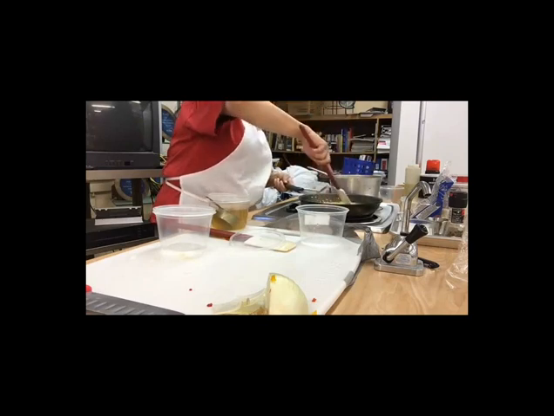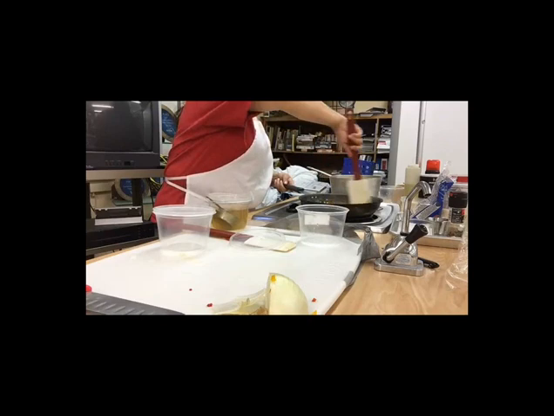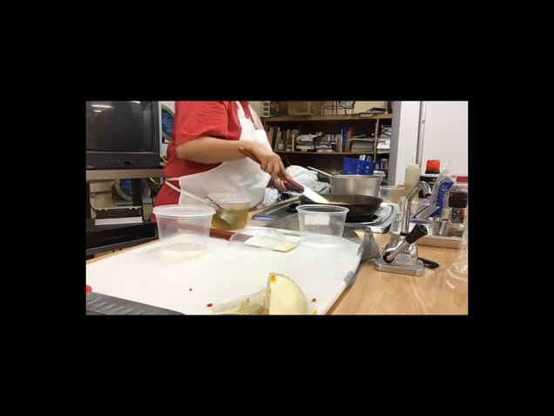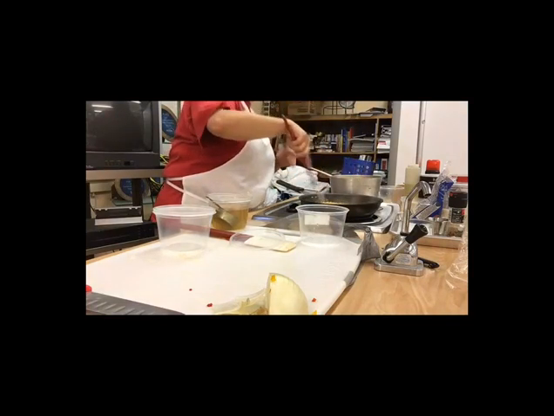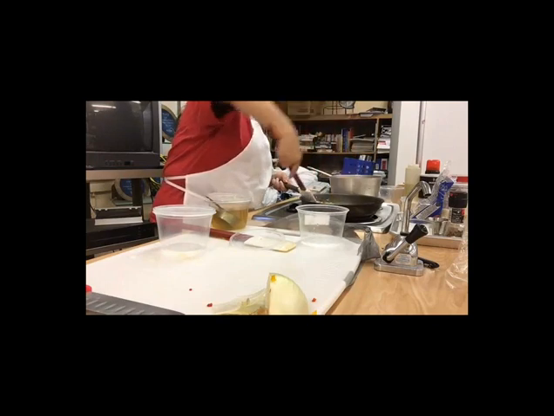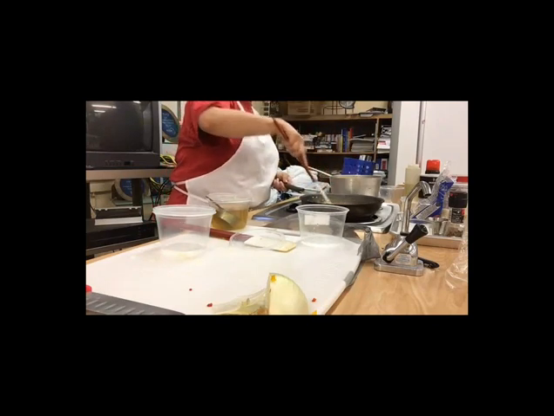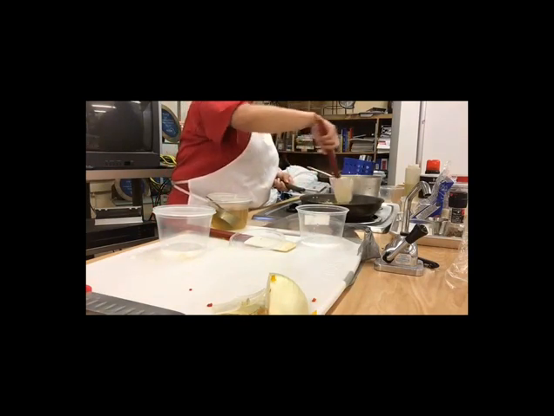Is that the reason why we have so much chicken broth, for the risotto? Because it just soaks it up. Yes, there's a little bit more. I thought you meant where Miss J had so much. I know, I was like, I don't know that much.